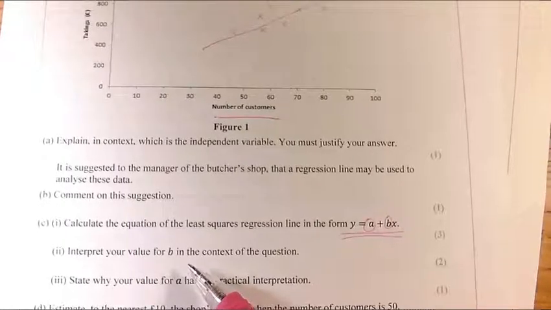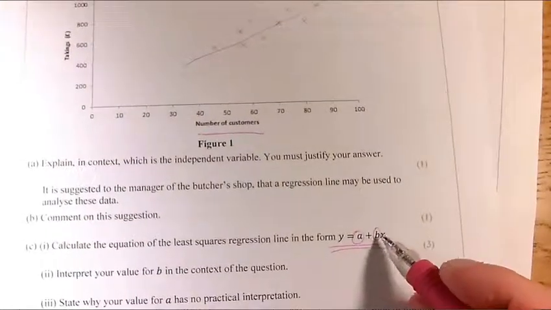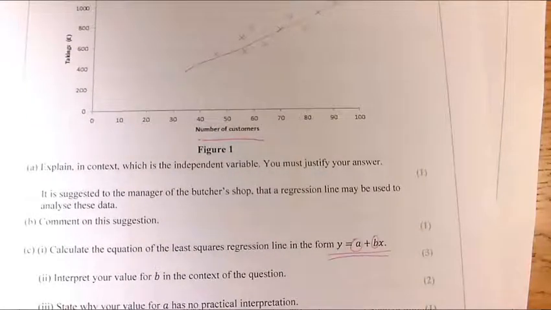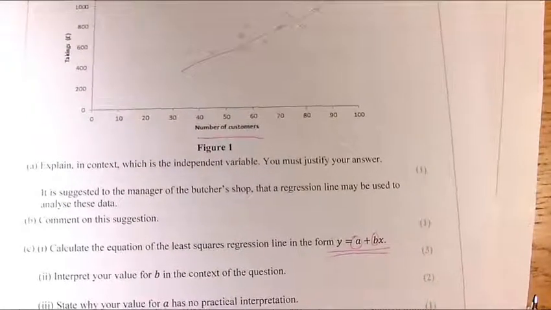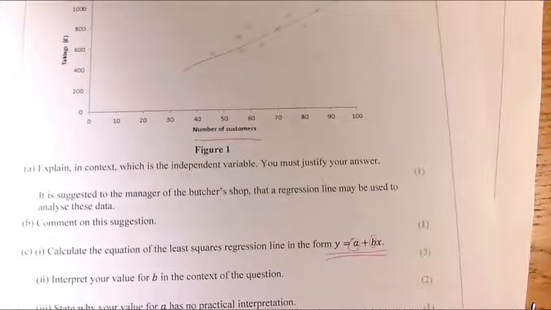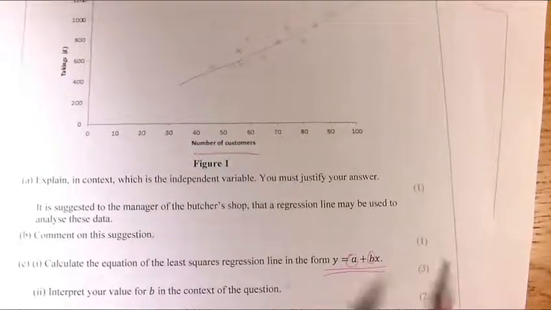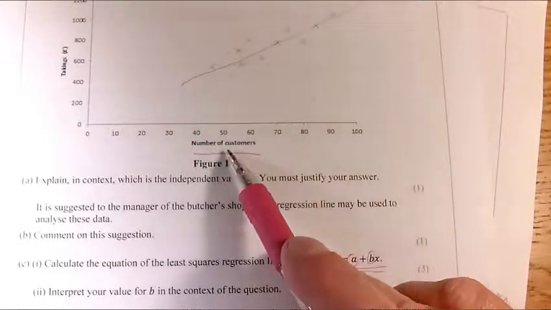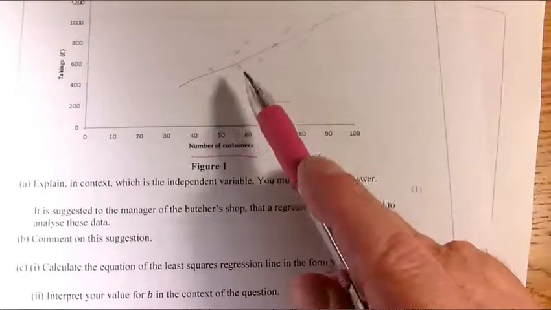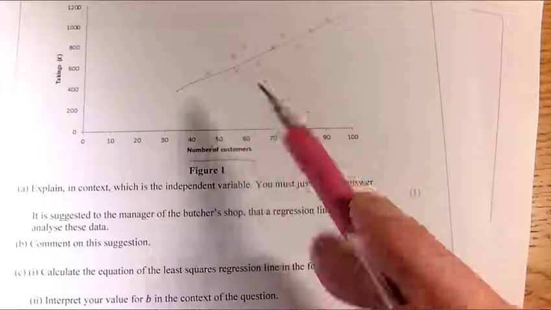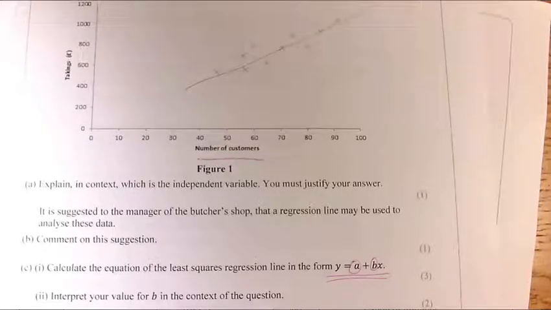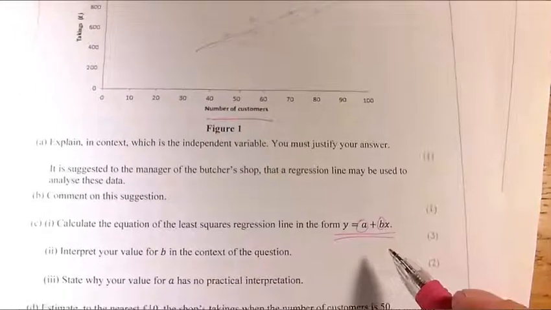And then we've got to interpret the value for B. Now graphically, B is the gradient of this line, but you'll get no marks for just saying B is the gradient. You've got to do it in context, and you've got to know what gradient means. So the gradient is how much you go up every time you go across by one. So every time we have one more customer, it's how much the takings goes up by. So it's the increase in takings for each extra customer, or it could even be what you think each extra customer is likely to pay.